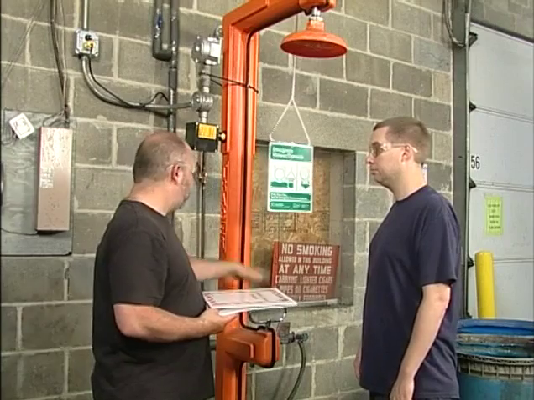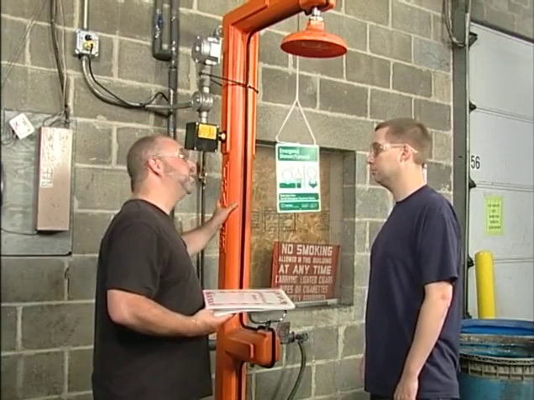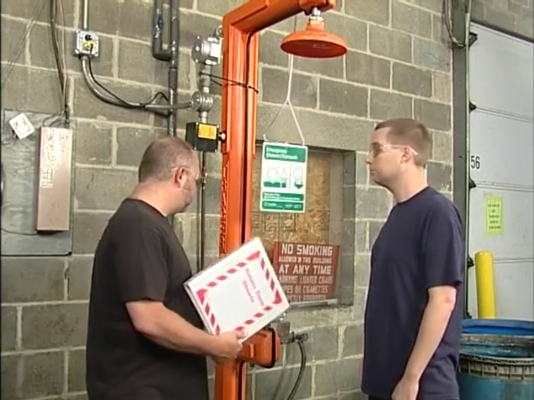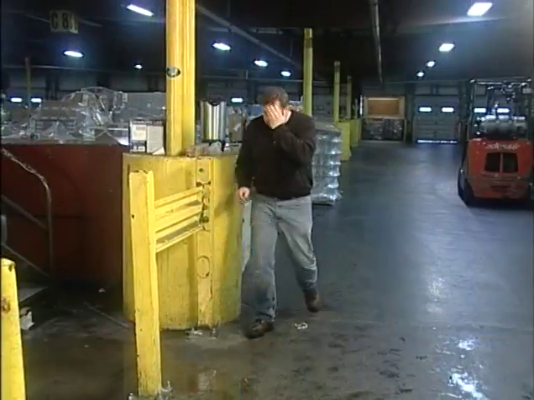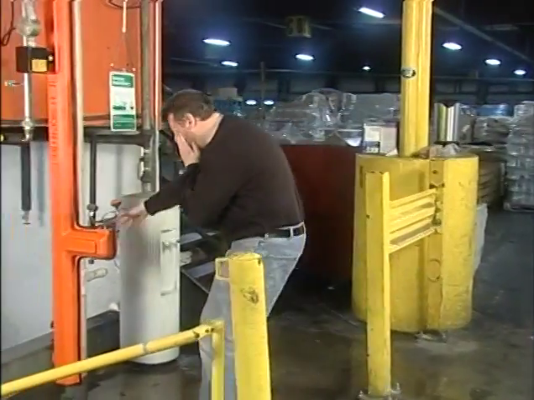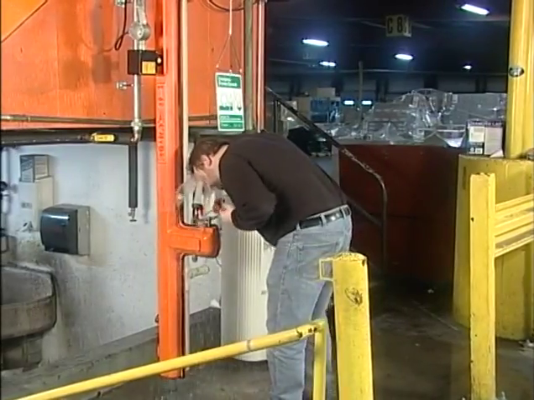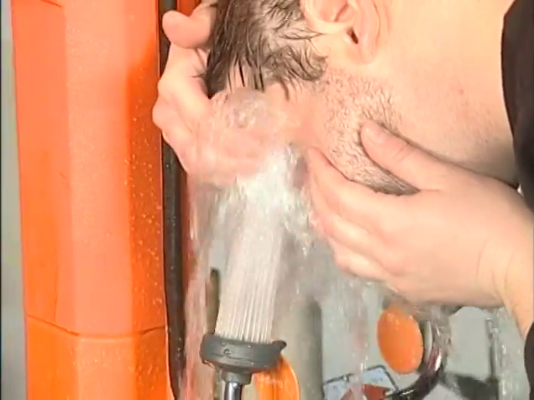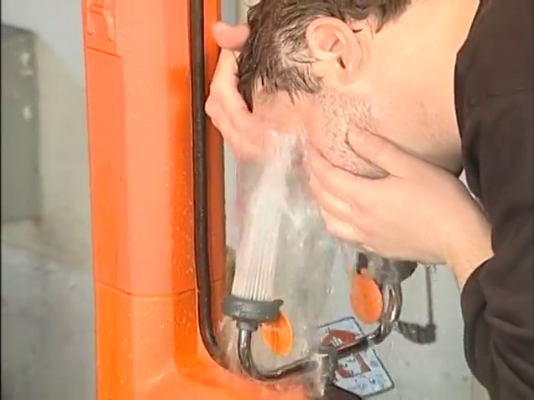Remove any contaminated clothing and stay in the shower stream for at least 15 minutes. Getting chemicals in your eyes can cause severe damage, so you need to go to an eye wash station immediately. Keep your eyes open and flush them for at least 15 minutes.